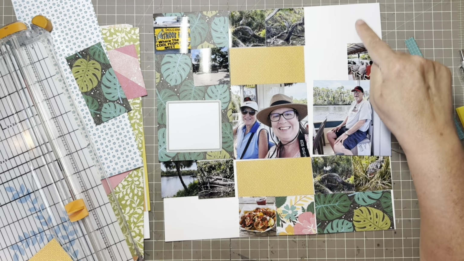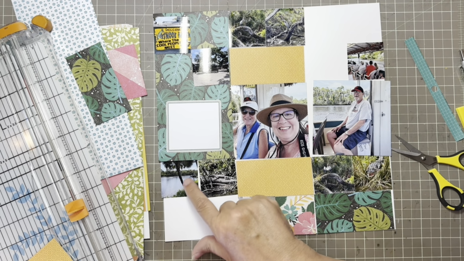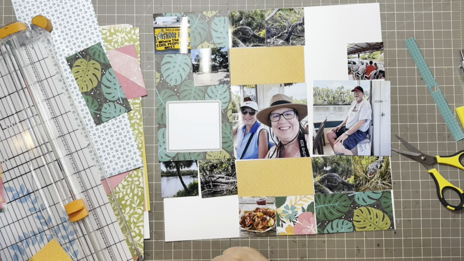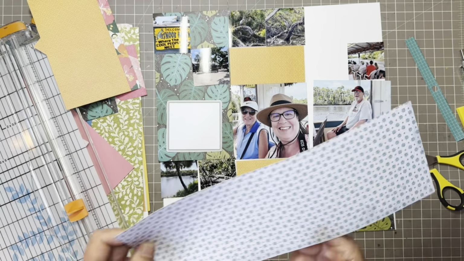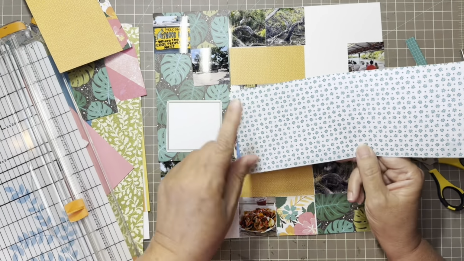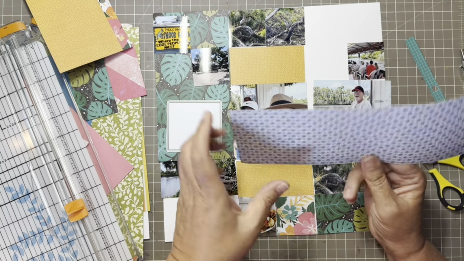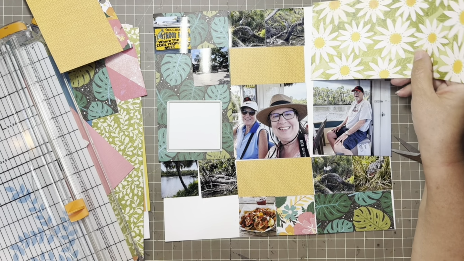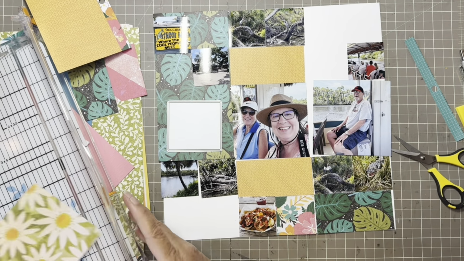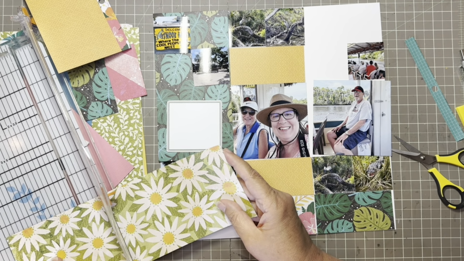I need something up here and something down here. Let's see what else we've got. I do have this piece that has the, I can go either way. So let's do 2 4-inch pieces.